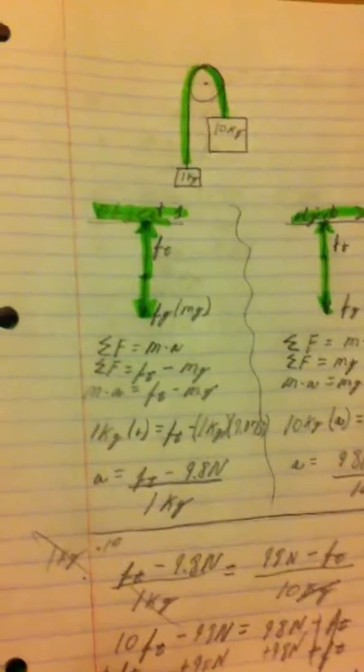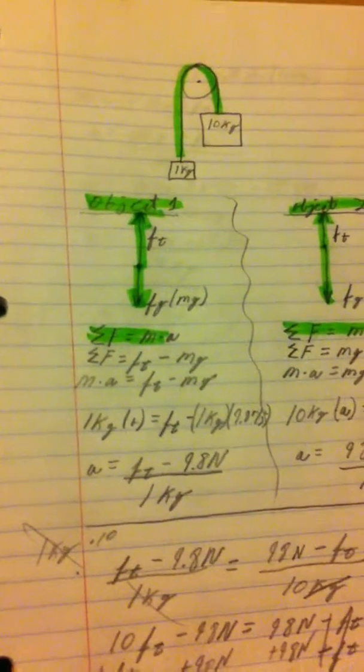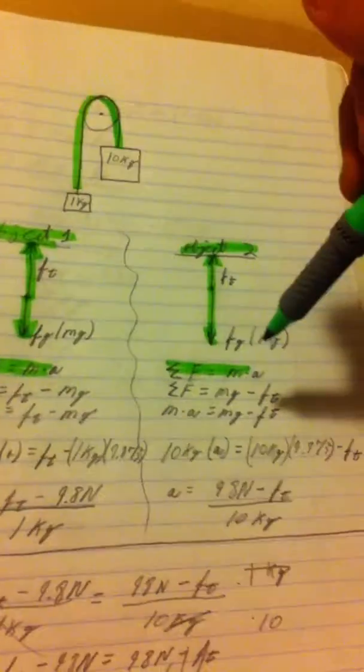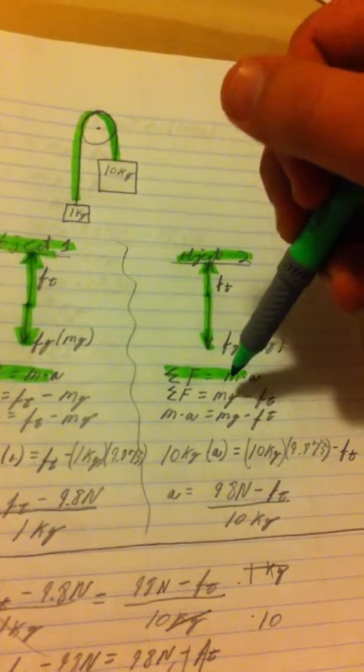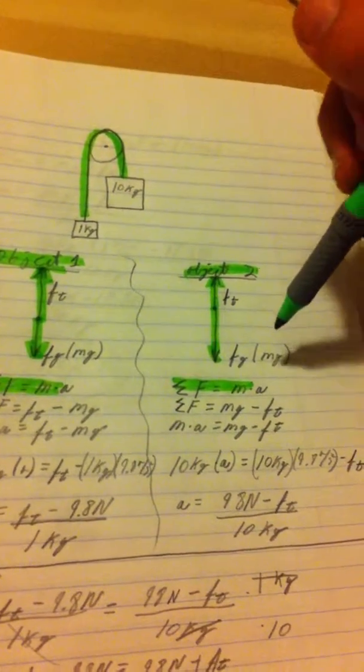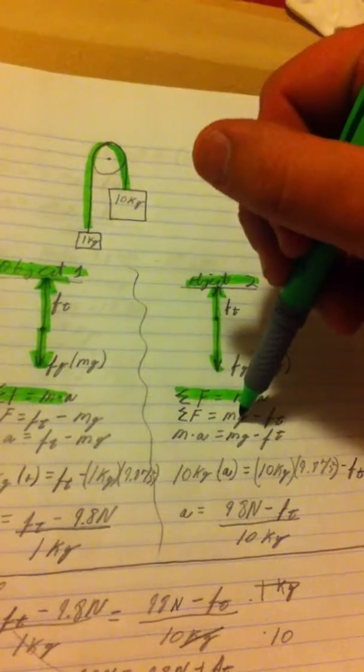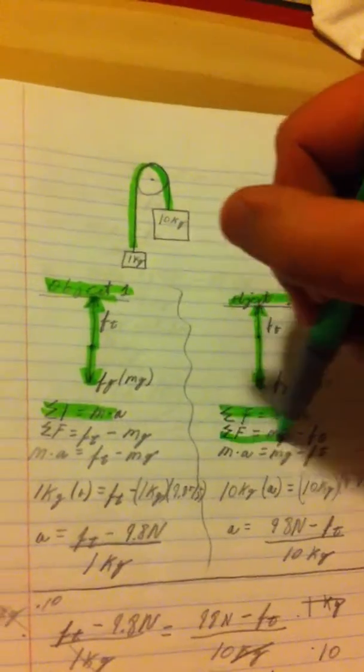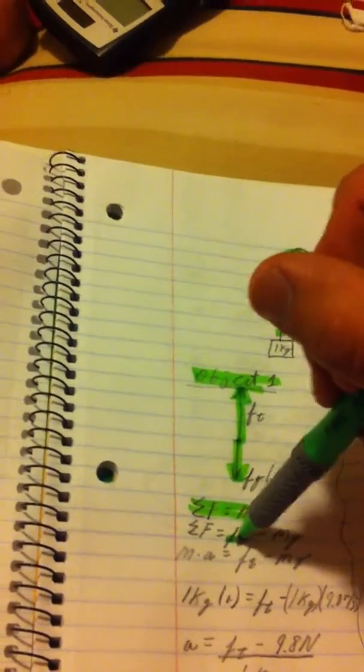Alright, so first thing we do after our free body diagram is we write down what we know. We know on both sides the sum of all forces is equal to mass times acceleration. And we know on object 2 the sum of all forces is equal to mass times gravity minus the force of tension. And that's going to be because our mass times gravity is greater than our force of tension. And on object 1, our sum of all forces is the force of tension minus our force of gravity, so just the opposite there.